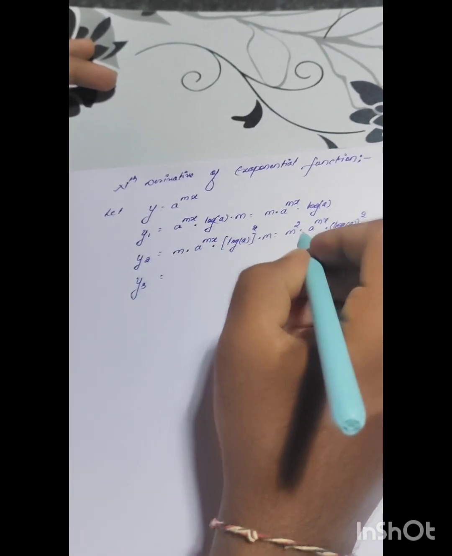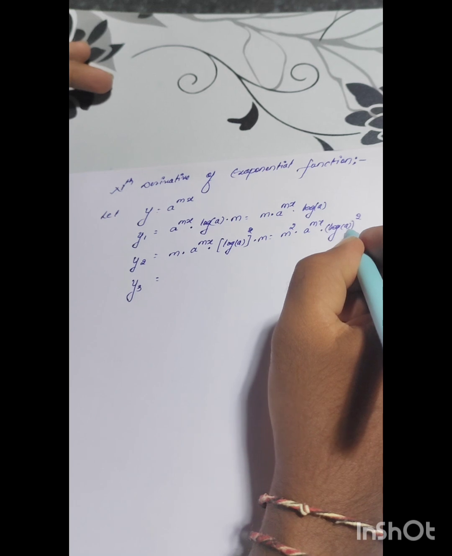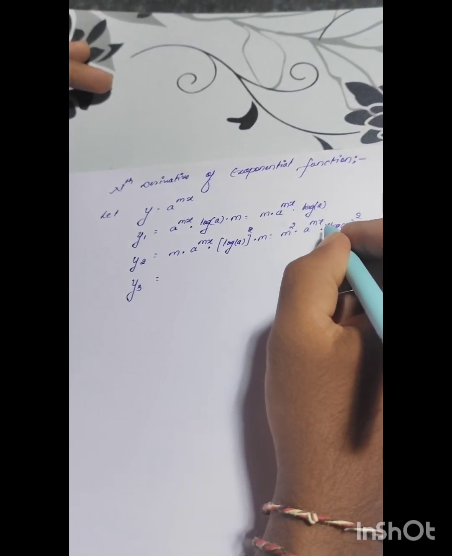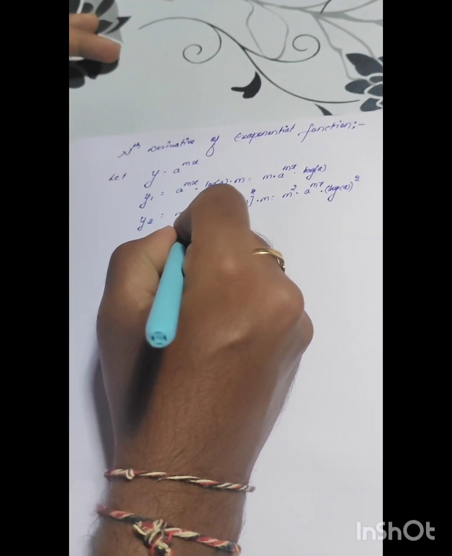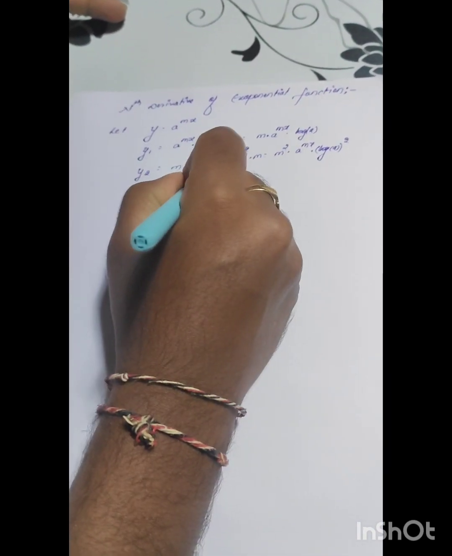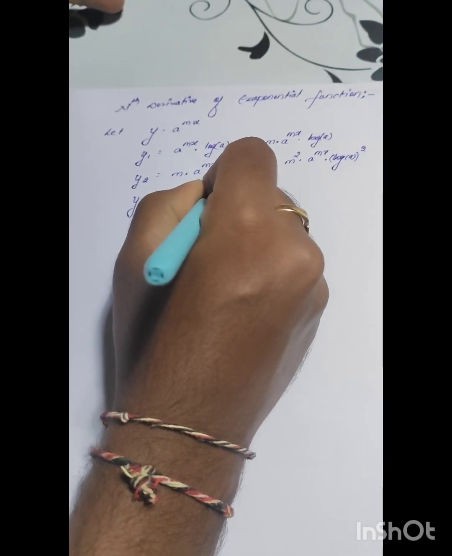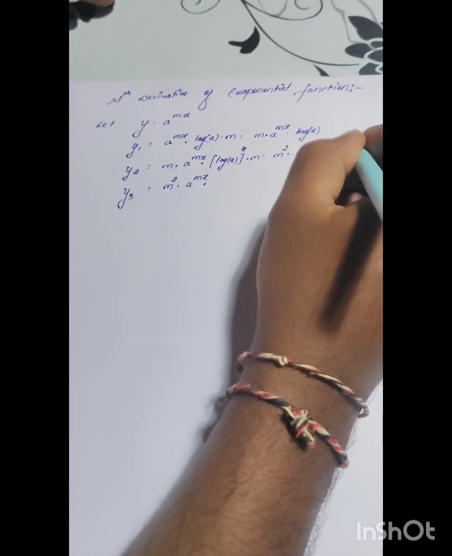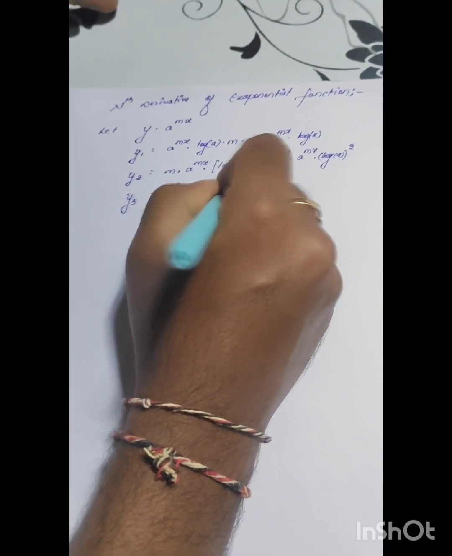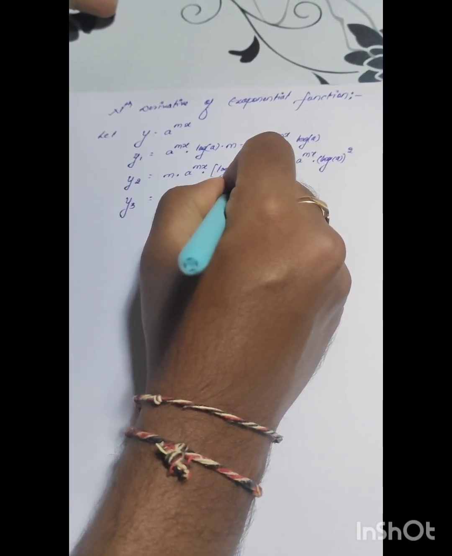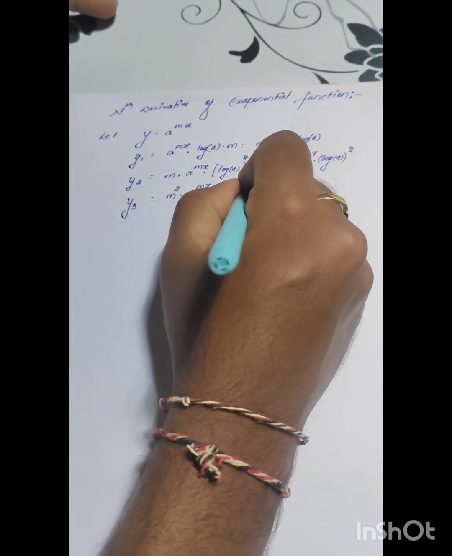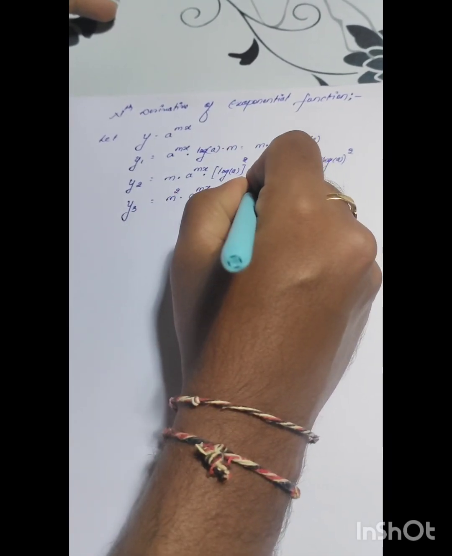Let's see what y3 is. y3 will be equal to, here m square and log a the whole square is a constant. Again we take the derivative of a raised to mx, so the same thing holds here also. m square will remain as it is, and a raised to mx is a raised to mx itself into log a. Log a square is there, so this will become log a the whole cube, because log a into log a square is log a cube, into the derivative of mx, which is m.